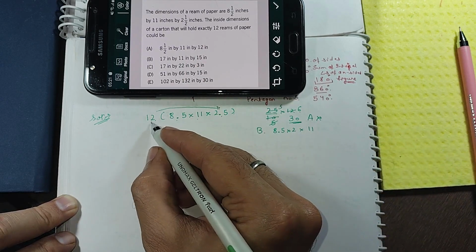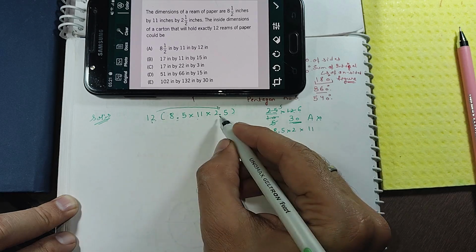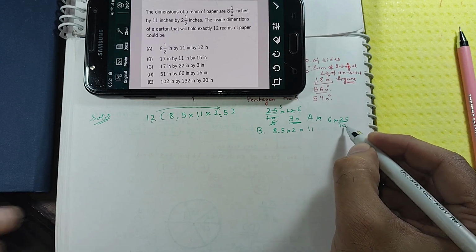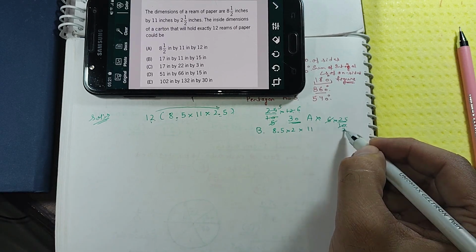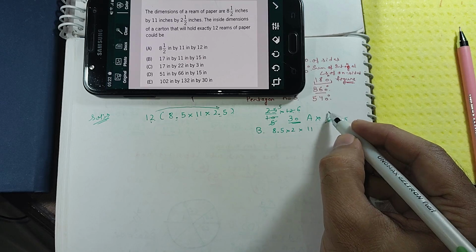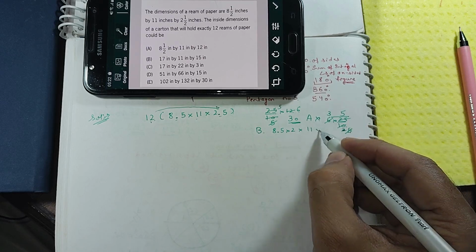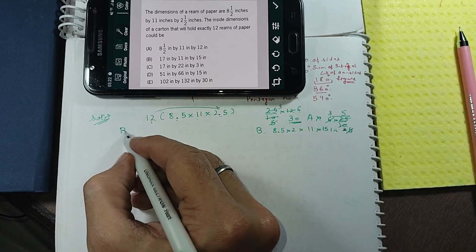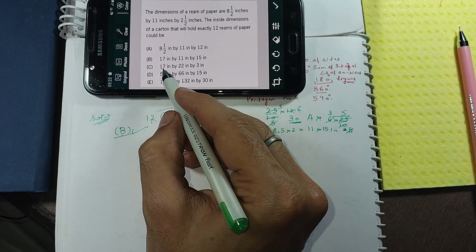Now, out of 12, 2 has been multiplied to this. So left is 6. 6 must be multiplied by 2.5. So 6 into 2.5 gives 15 inch. So this must be 15 inch, and in the option also it is 15 inch. So option B is the right option. We'll go for the next options also.